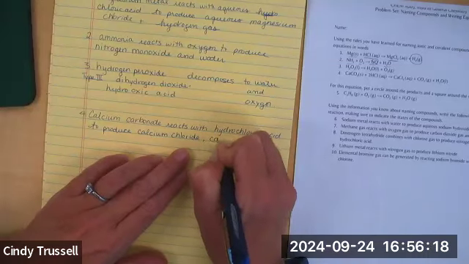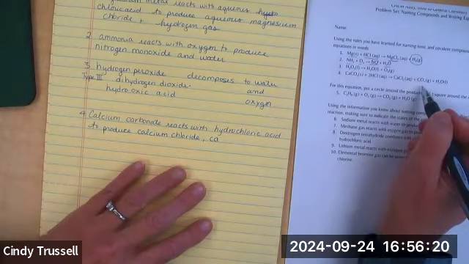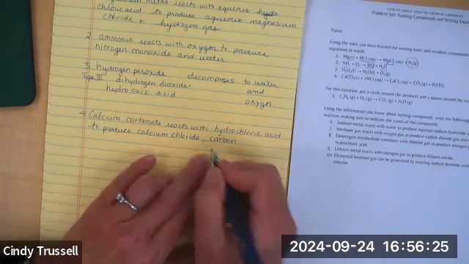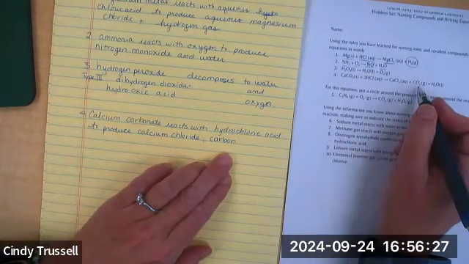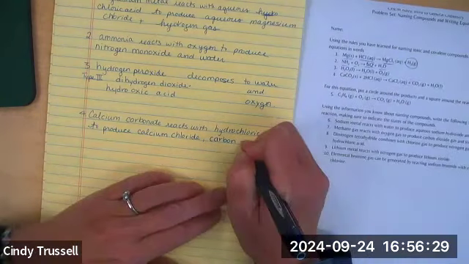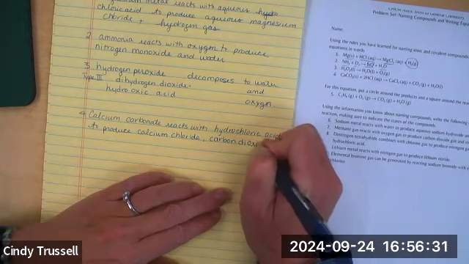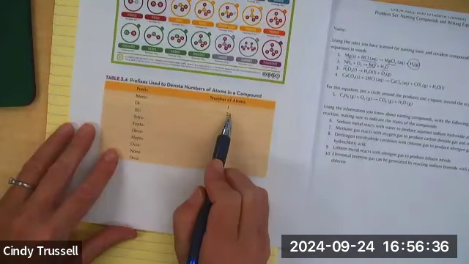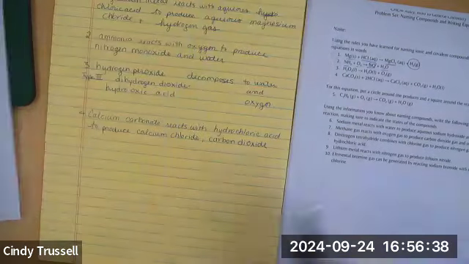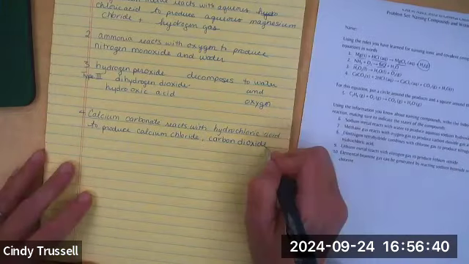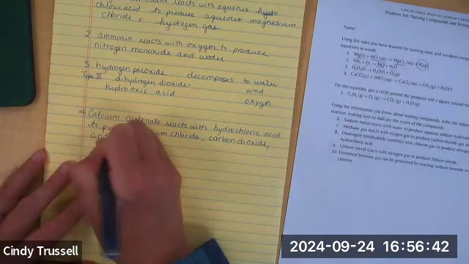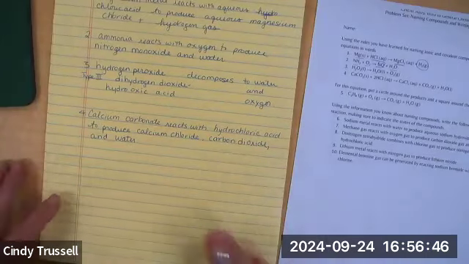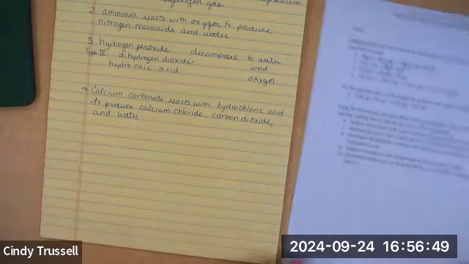Carbon, this is a type 3, CO2, and it's carbon. We don't need the mono-carbon, so it's just carbon, but we do need a dioxide. So 2 oxygens, dioxide. And I got the di, remember, from this table. The di means 2, so carbon dioxide. And then our last one, water. Okay. All right, so those are 1 through 4.